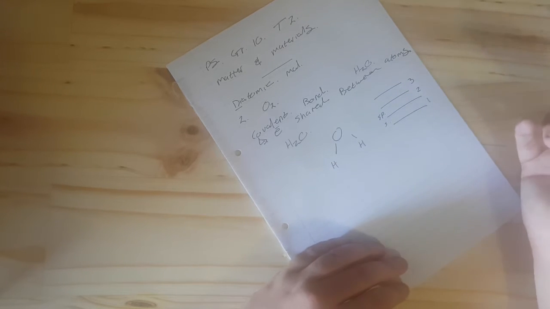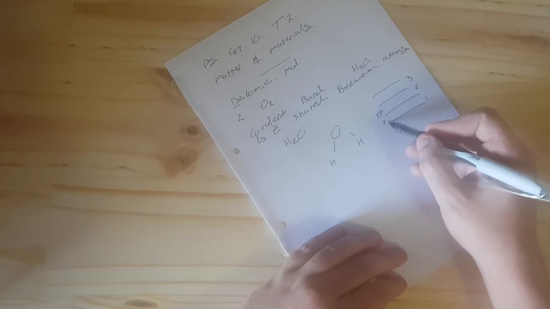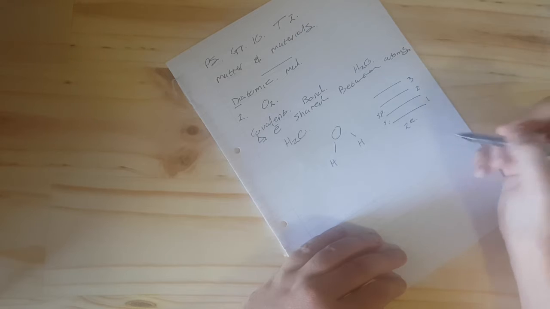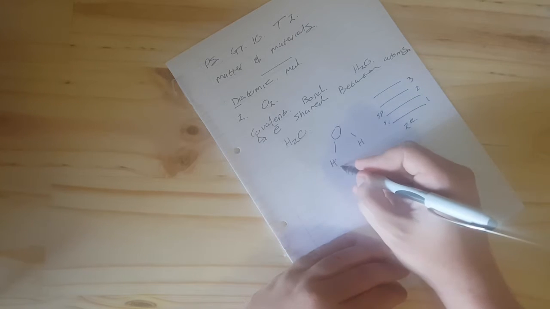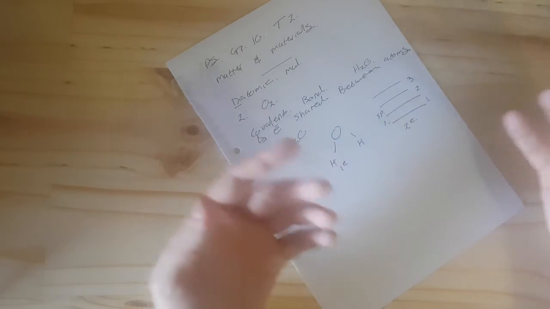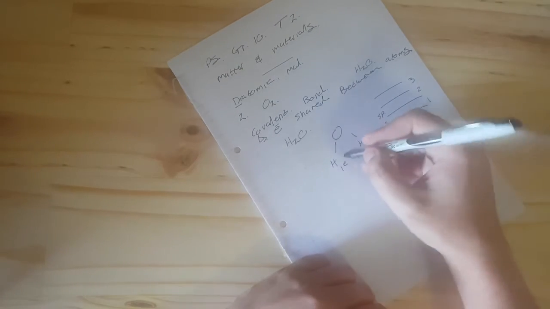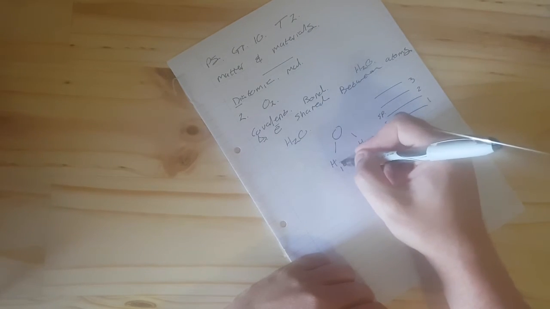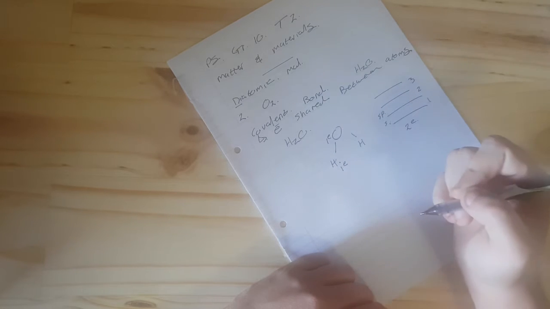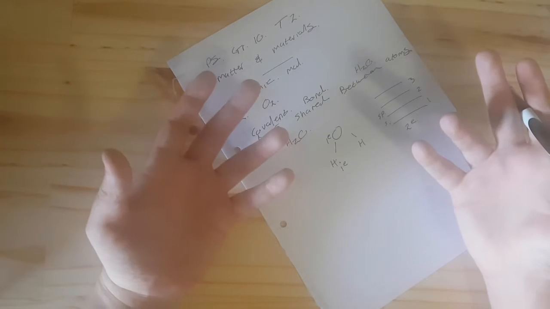Now, just a very simple example, for instance, the s1 orbital can hold two electrons. So right now we have one electron over here and we actually want two. So what happens is one electron from here and one electron from the oxygen gets shared.